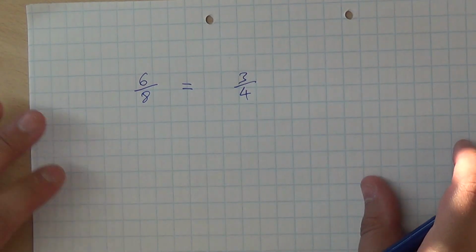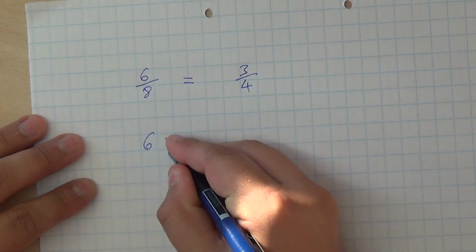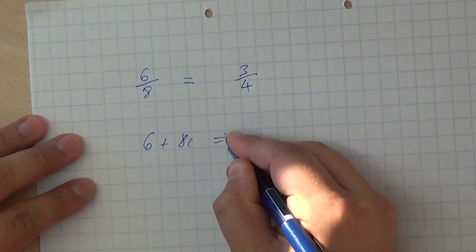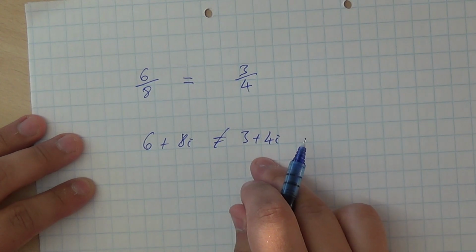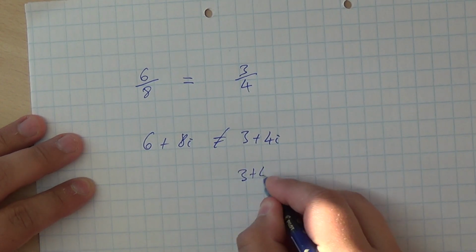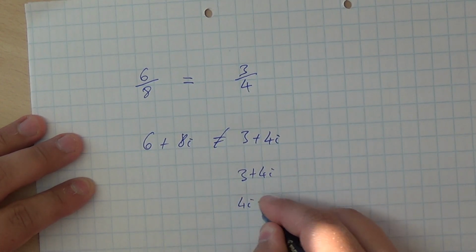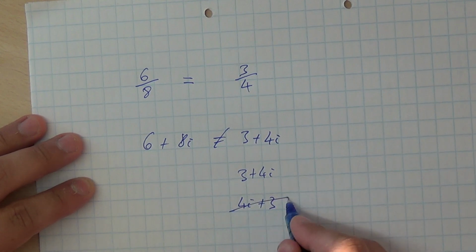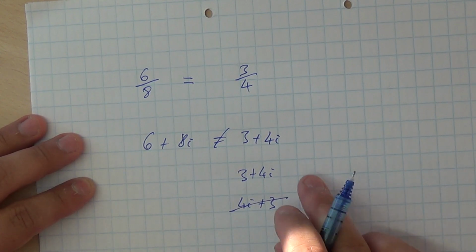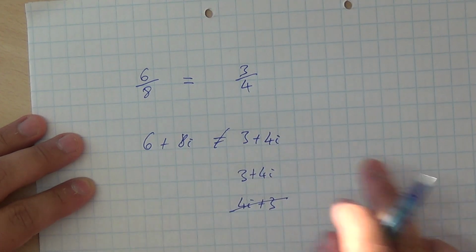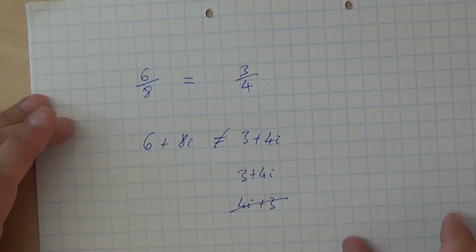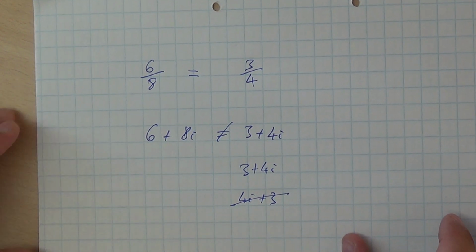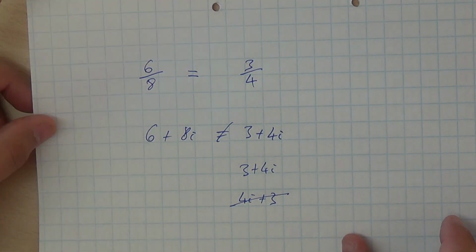There's nothing like that in complex numbers. So if we have something like 6 plus 8i, that is definitely not 3 plus 4i. The only complex number the same as 3 plus 4i is 3 plus 4i. You might write it backwards, in which case you would just correct it and write it forwards again. But that is the only complex number that equals 3 plus 4i. Okay? And the fact that the parts are equal is what tells us that the whole thing is equal. That property helps us solve certain kinds of problem.